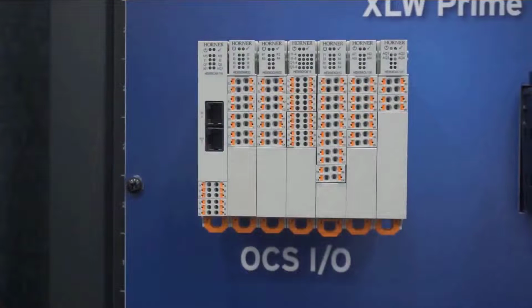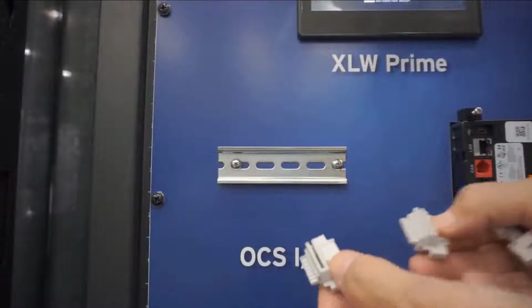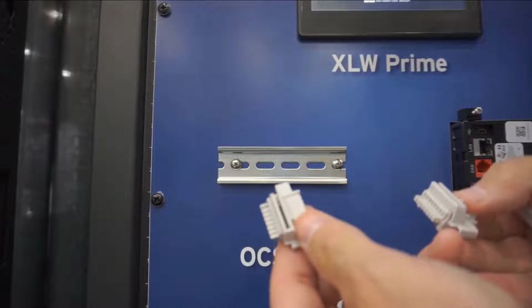So here's OCS-IO, a new product line which represents a culmination of nearly 40 years of Horner industry experience. OCS-IO is modular. It's built upon an innovative mechanical package and contains all brand new Horner designed electronics. You build OCS-IO from the DIN rail forward.